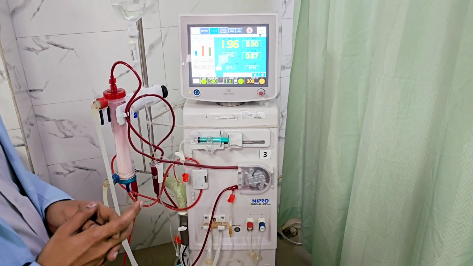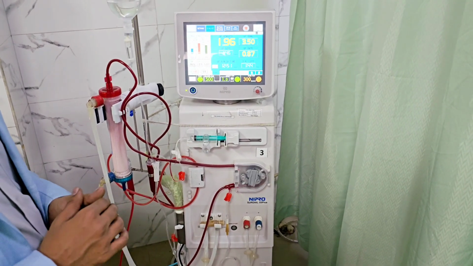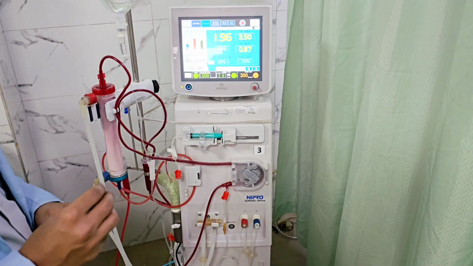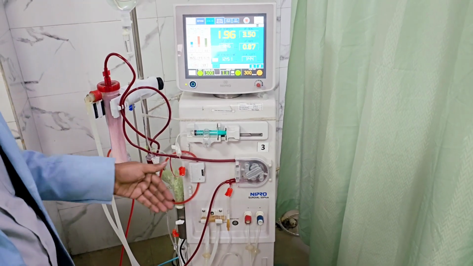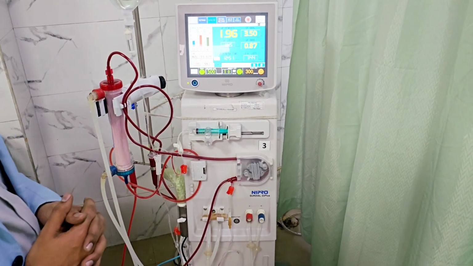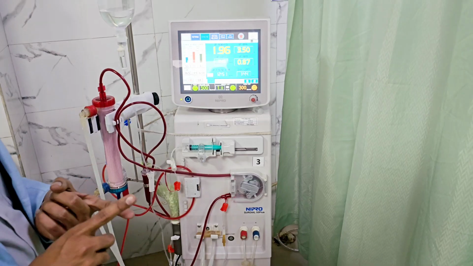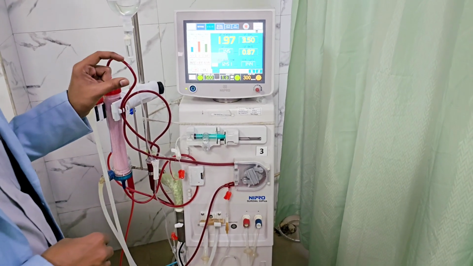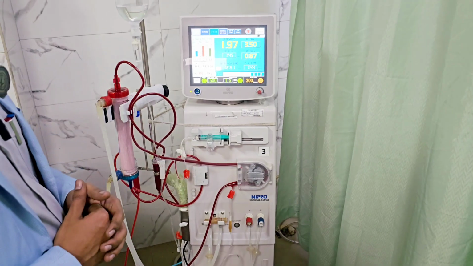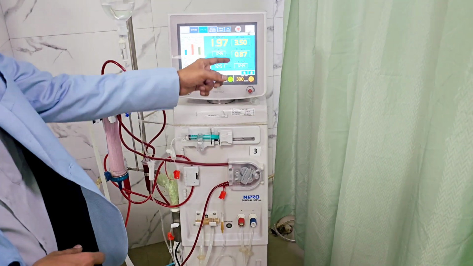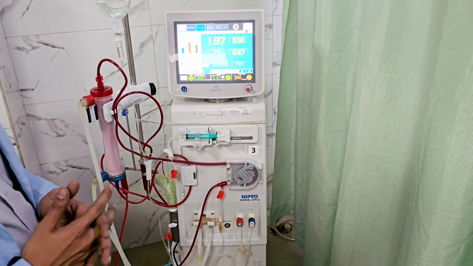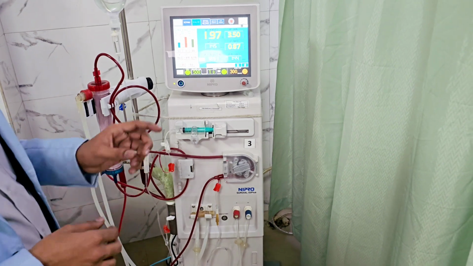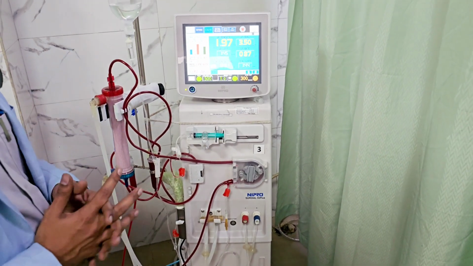This has to be done every 30 minutes. For example, if every 30 minutes this much ml of normal saline we are using to dilute it, yes, the clotting risk is less, but the patient will receive a net amount of more water in the form of normal saline. That has to be adjusted in the ultrafiltrate. The total ultrafiltrate achieved has to consider this also.